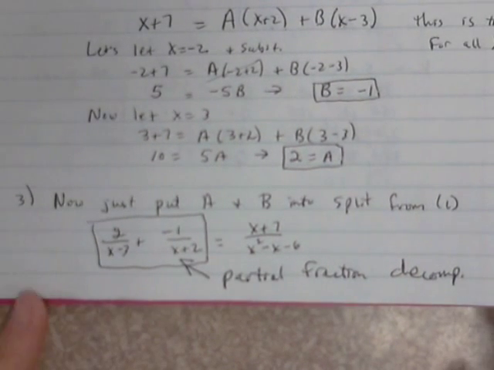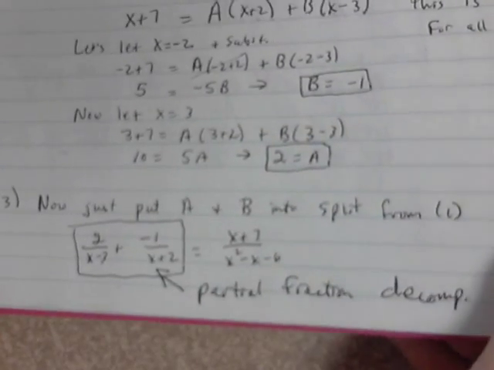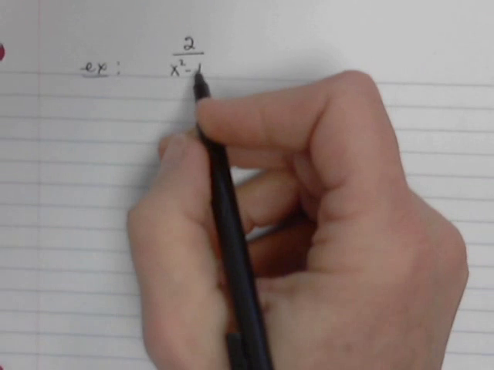So the only thing left to do now is to practice a couple more problems. I'll give you one or two, I'll go over it with you, and then maybe I'll give you one to do on your own, and we can talk about it tomorrow in class. So let's look at another example. Let's say our example here is find the partial fraction decomposition for 2 over x squared minus 1. That's the only instruction we have.